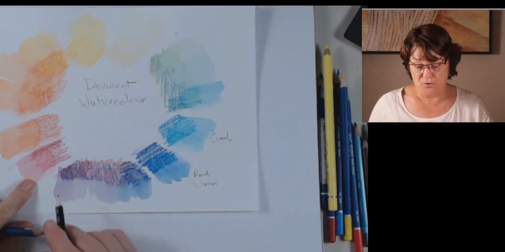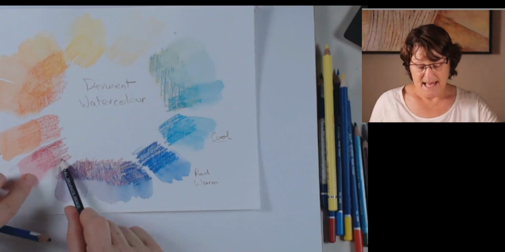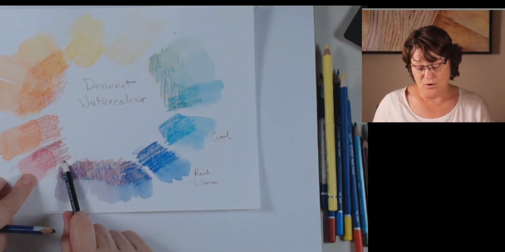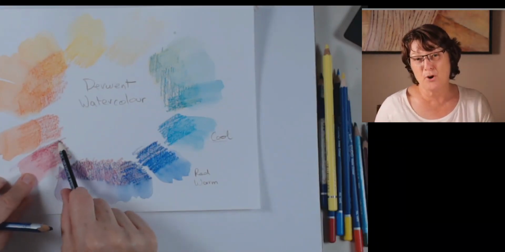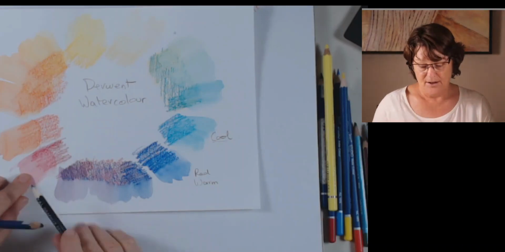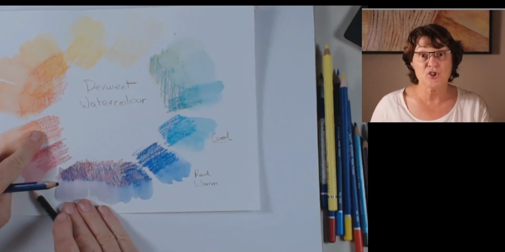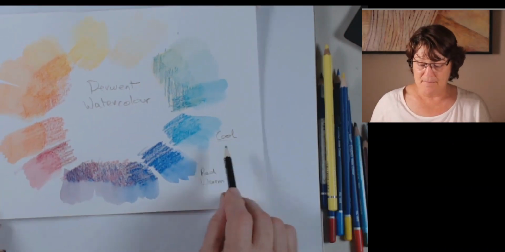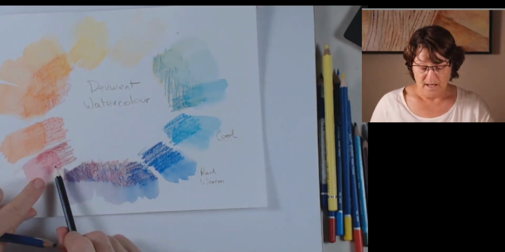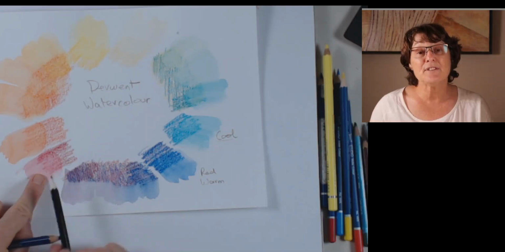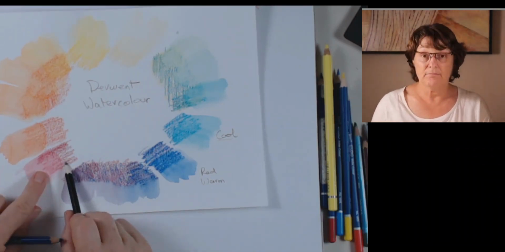When it comes to the red, that red, it doesn't look purple, but it's on the purpley side, okay? Whereas that red looks very, very orange. So by the same token as here, it's cool if it's got blue in it, right?